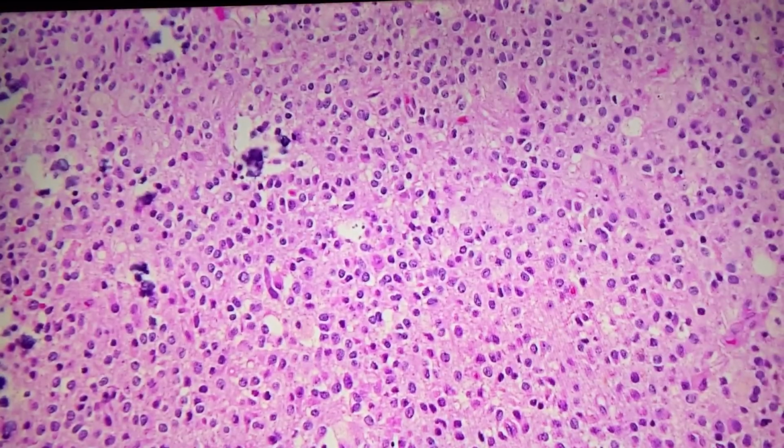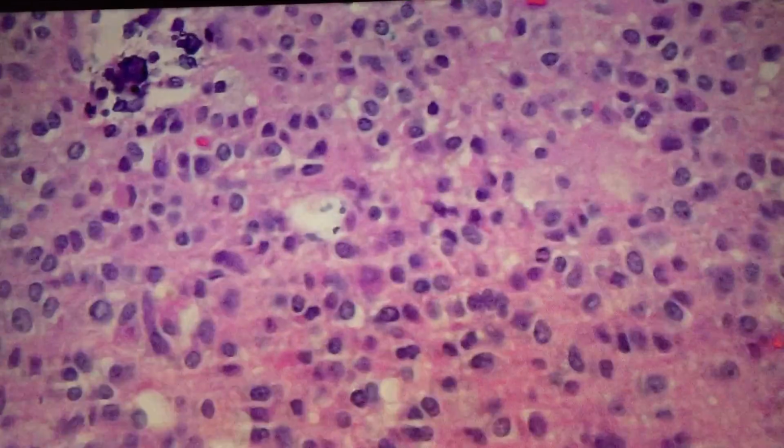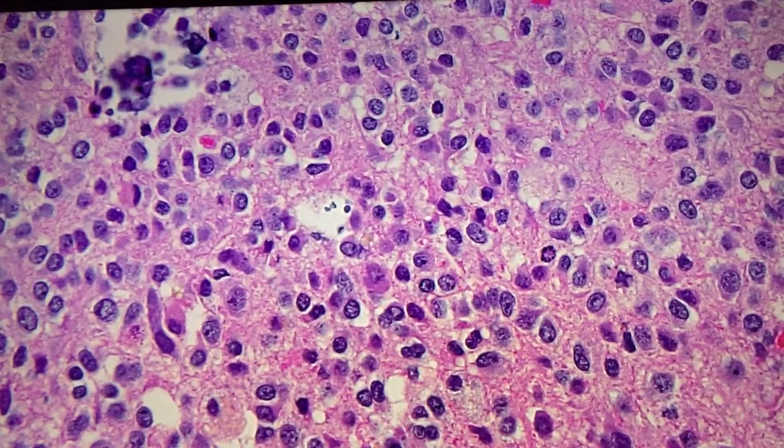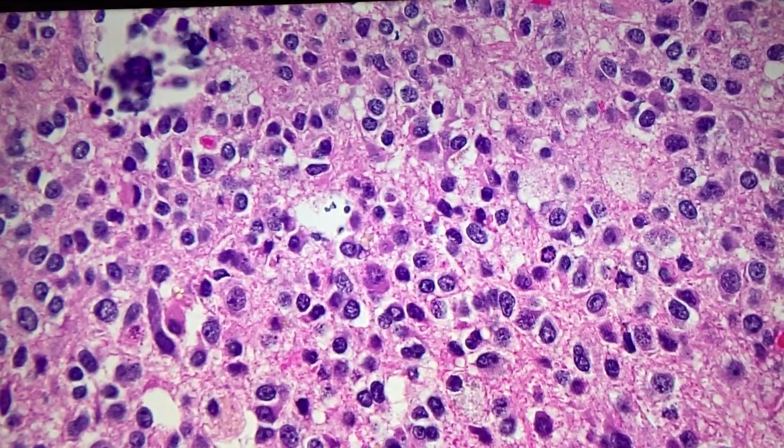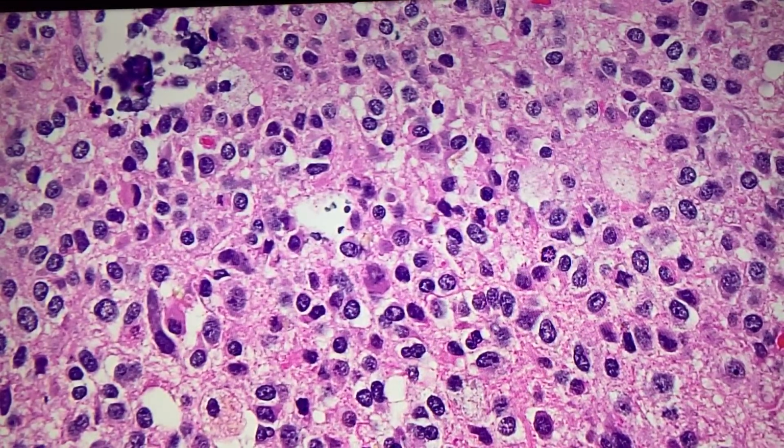Is this the right area, Erica? Should I go high power here? Yeah, that's a good idea. Just show him the cytology. How about the nuclei? What do the nuclei look like? They're round with open chromatin, some small nucleoli. Some of them have a perinuclear halo. Some look a little plasmacytoid.